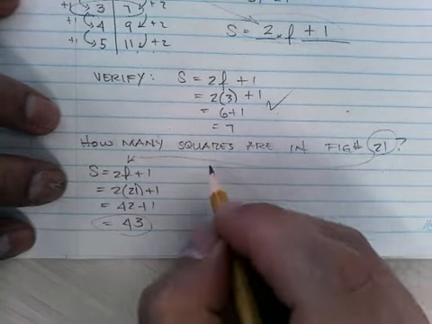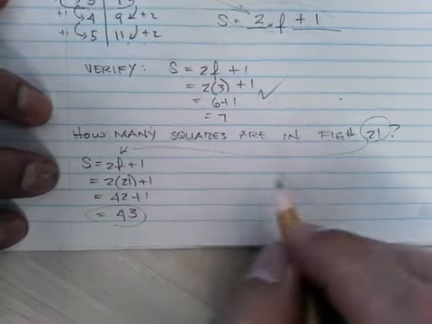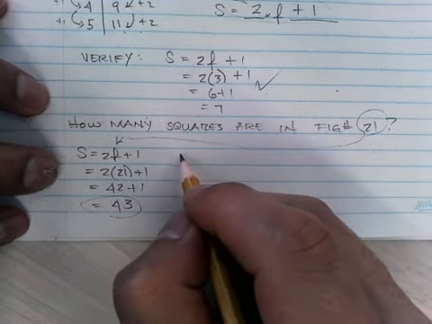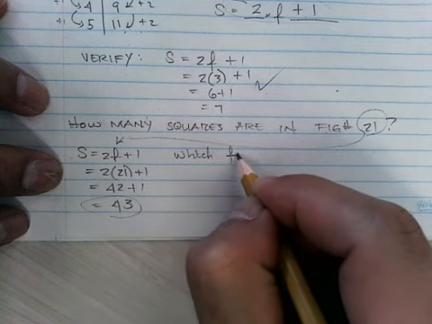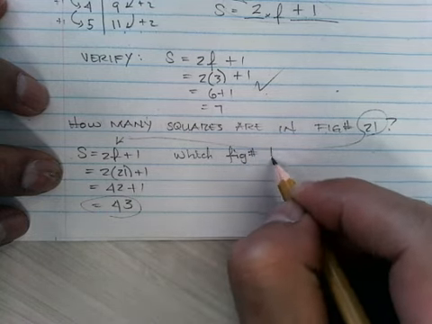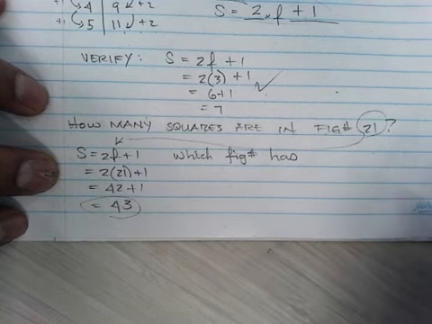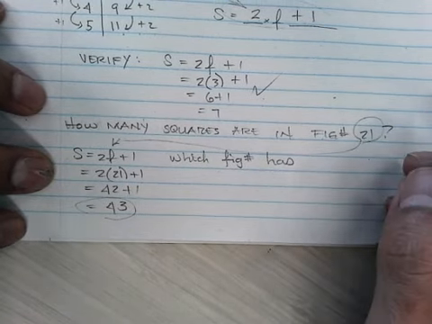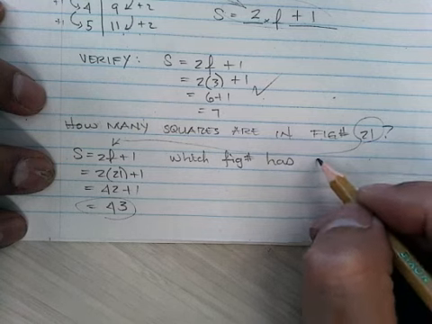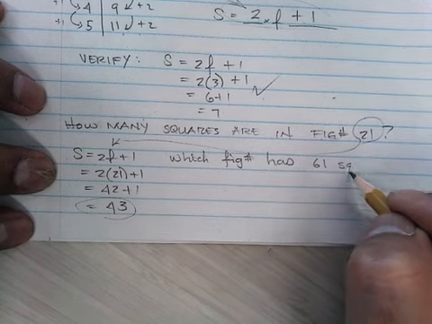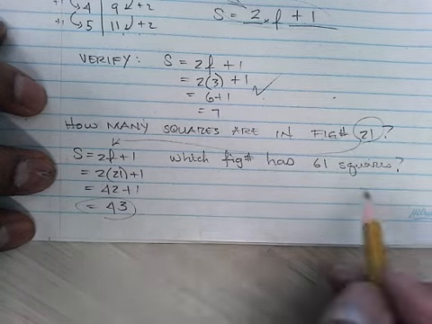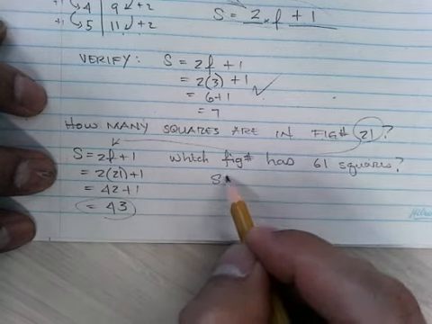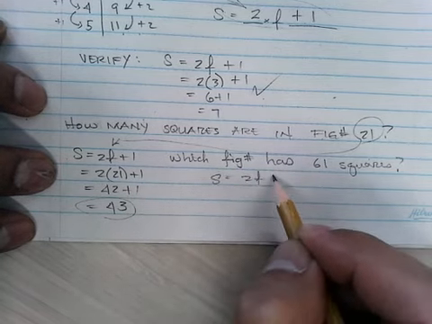We can also ask this question. I'm going to try to squeeze this in this little space here. Which figure number has, I don't know, 61 squares? Now the substitution starts with S equals 2f plus 1.